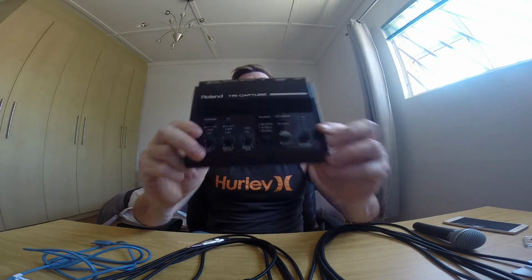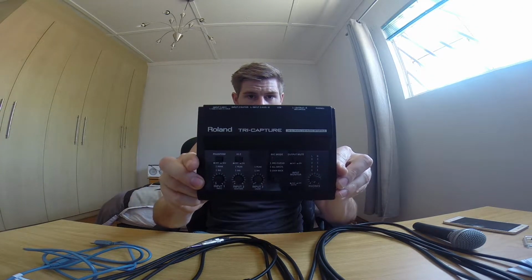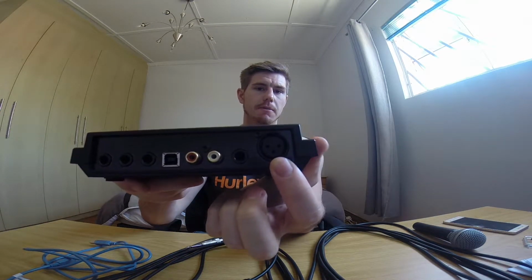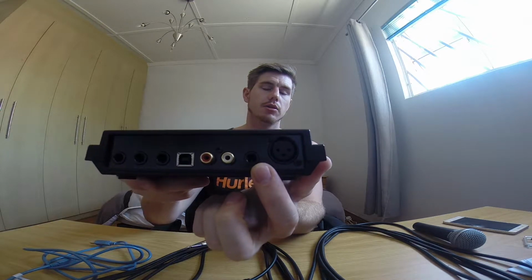Then for the hardware, you're going to need your instrument of choice. Today we'll be using a guitar and a microphone. Then you'll need a cable for each of those things. And lastly, your USB audio interface, which allows you to plug your instruments into your computer. So today we'll be using the Tri-Capture from Roland, and it has two inputs. It has an XLR there for your mic, and it also has an audio jack for your guitar.